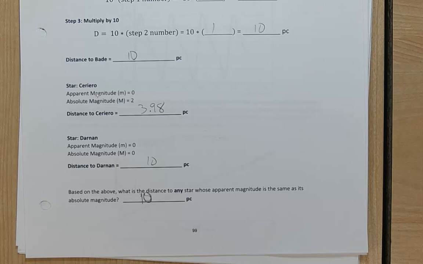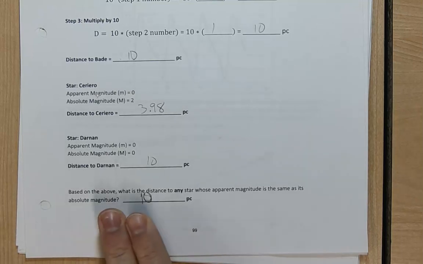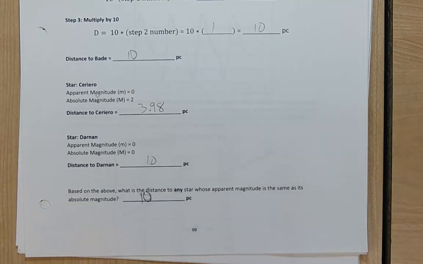Because if every star is the same distance, then the only reason a star would look brighter is if it had a higher luminosity. And so they said, well, what distance should we set all these stars to? And they picked 10 parsecs because 10 is a nice round number and it makes the math easy. So there you go. Any star whose little m equals big M must be 10 parsecs away.